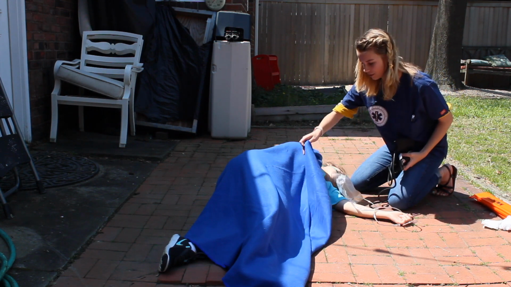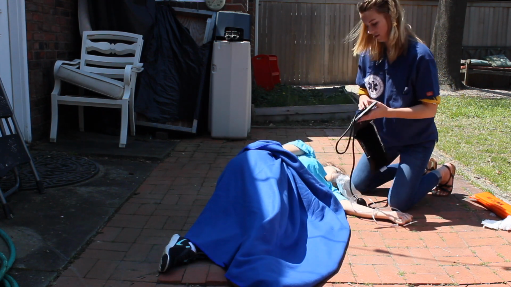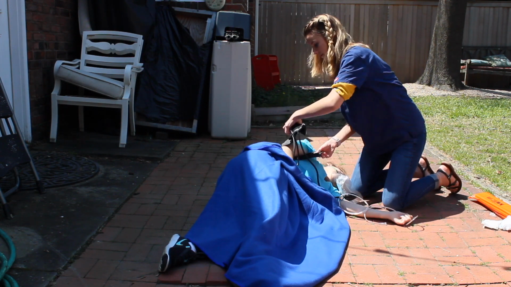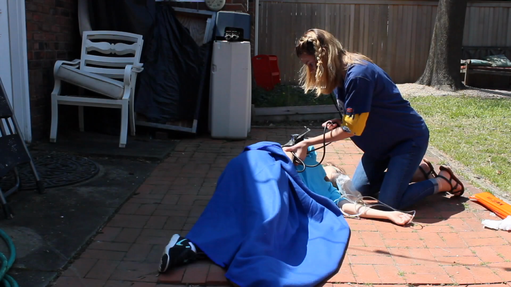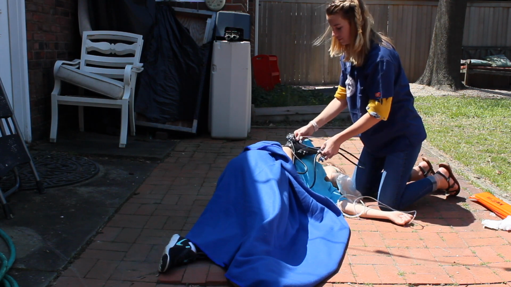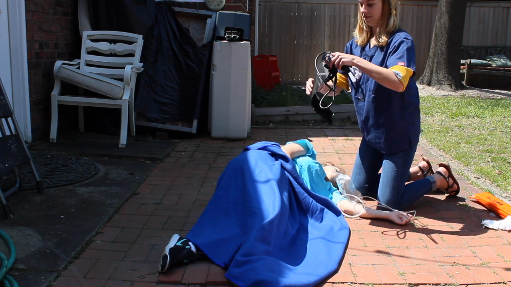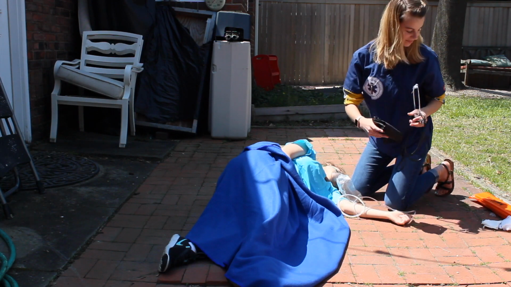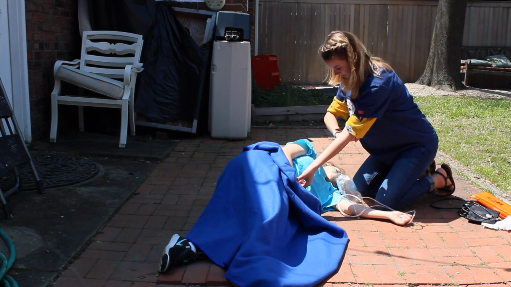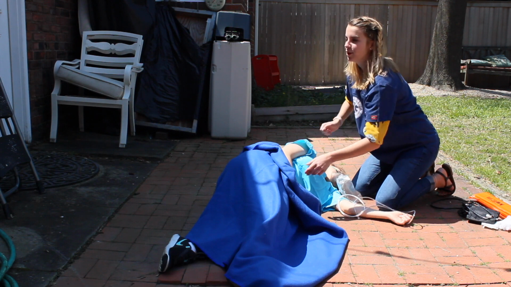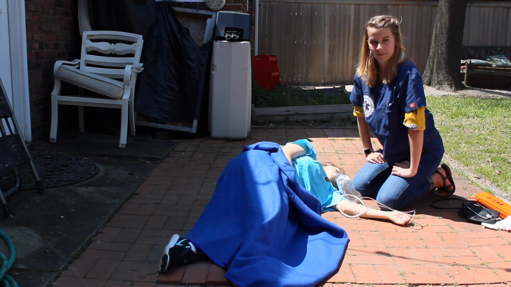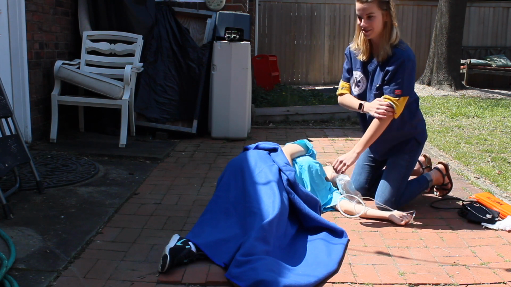So we're going to take the blood pressure on this arm. Okay, her blood pressure is 82 over 56. Okay, it's very low, indicative of shock. And then I'm going to take her pulse and assess her breathing. Okay, her respirations are 26 and her heart rate is 98. Okay, that's also indicative of shock.